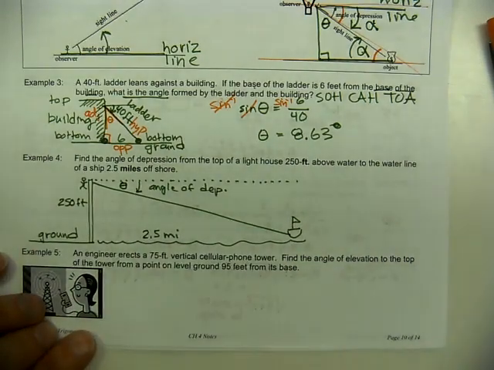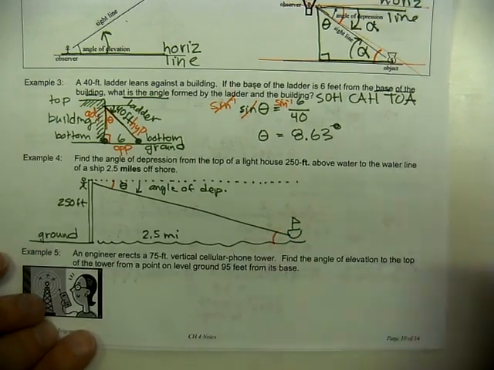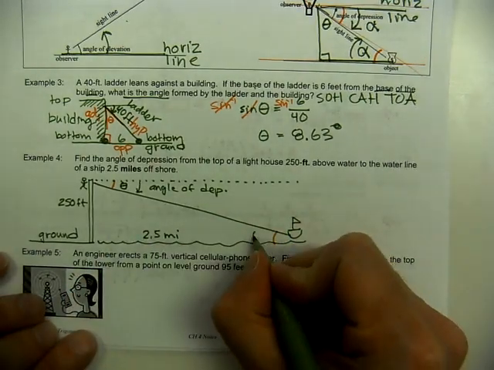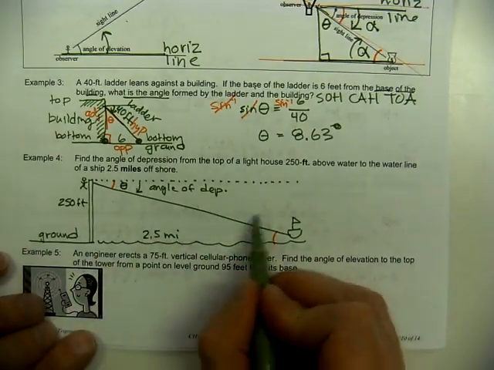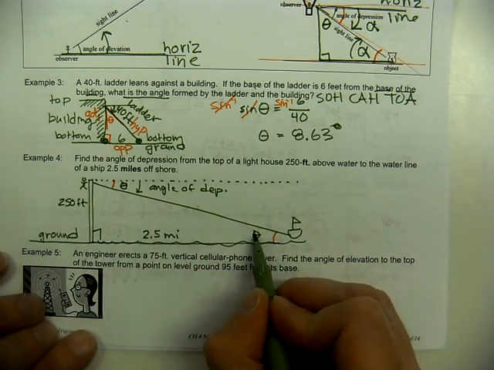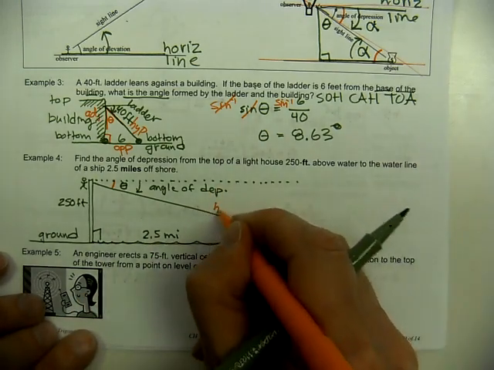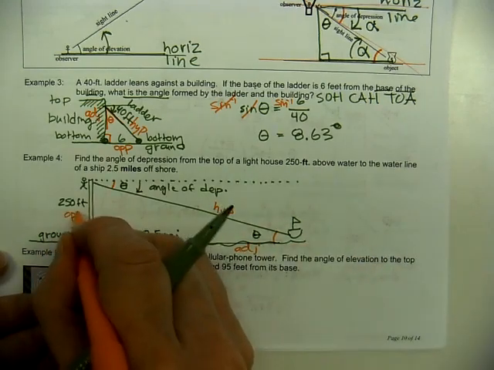That's my answer. But we learned that these alternate interior angles are congruent, which means that the angle of depression is equal to the angle of elevation. So if we can find one, I found both, and this is inside my triangle, so I will use that as my reference angle. Here's the hypotenuse, here's the adjacent leg, and here's the opposite leg.